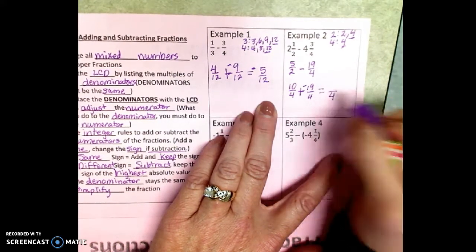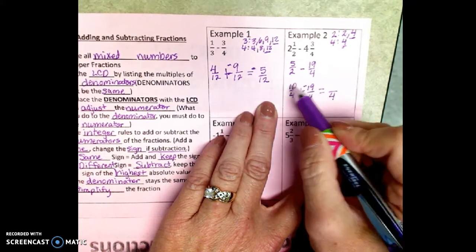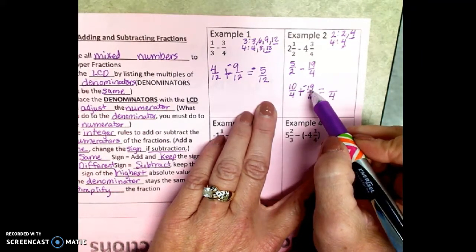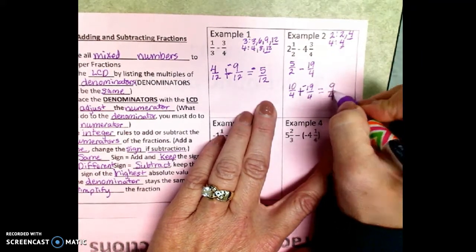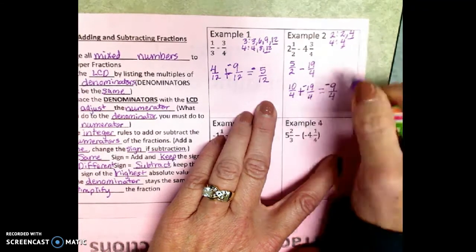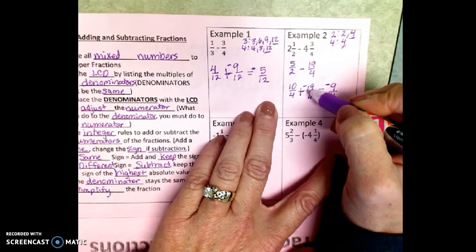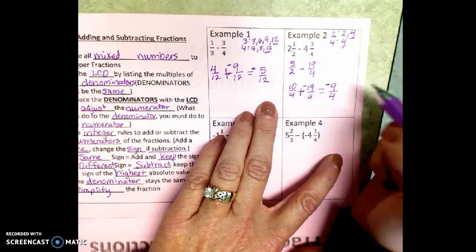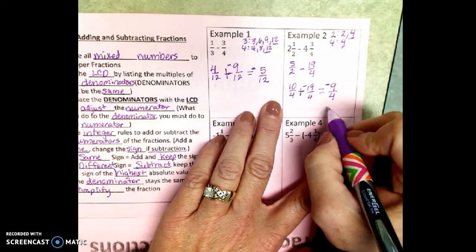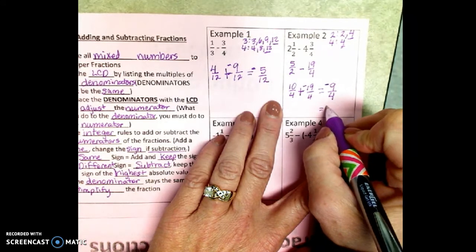My denominator stays the same. I subtract the absolute value, so 19 minus 10 is 9. My answer is going to be negative because negative 19 has the largest absolute value. And then I'm going to change this back to a mixed number.